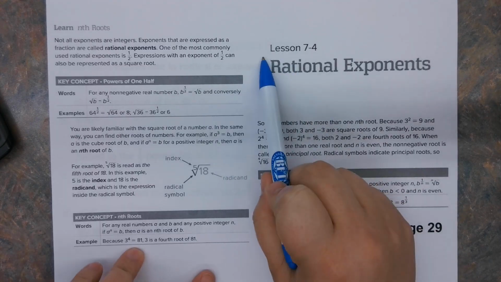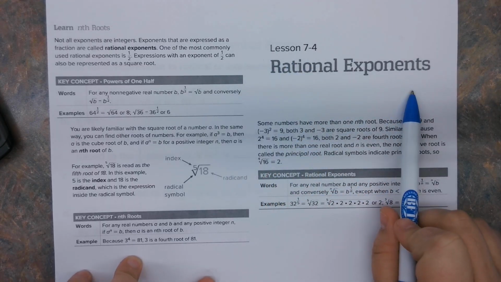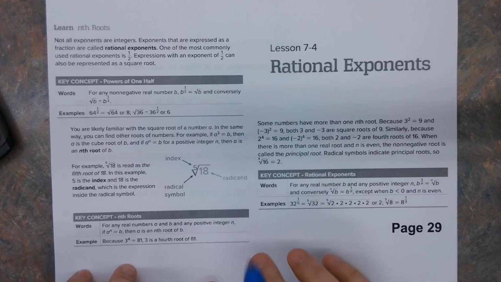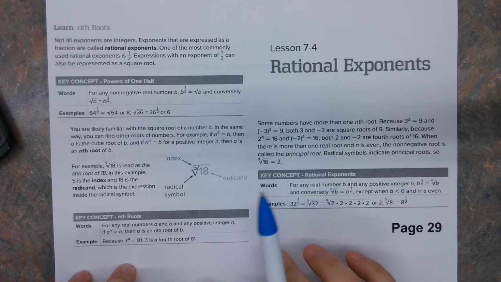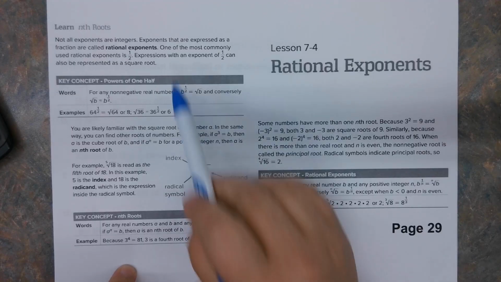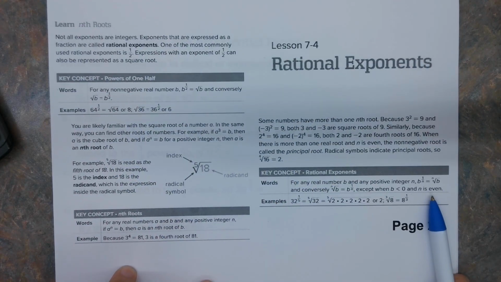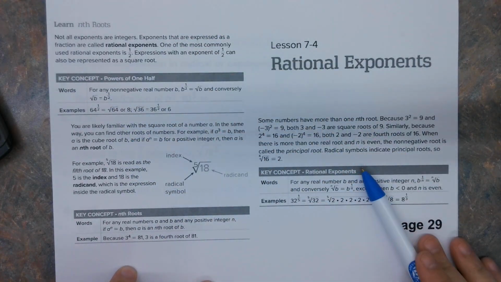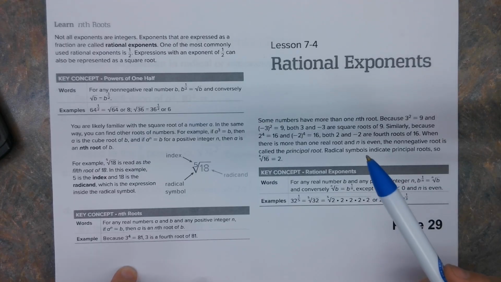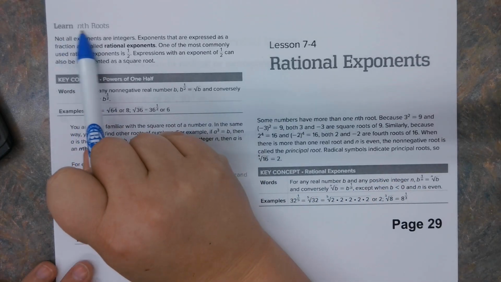but here we go. This is lesson 7-4. We're going to be doing rational exponents. This is kind of a long lesson, okay? So press pause where you need to and catch up with your notes. I'm not going to read all of this. There's a lot of this that won't make sense as I explain it, but will make sense when we start doing the examples. So let's look at nth roots.